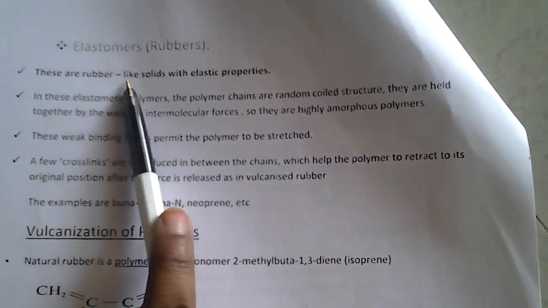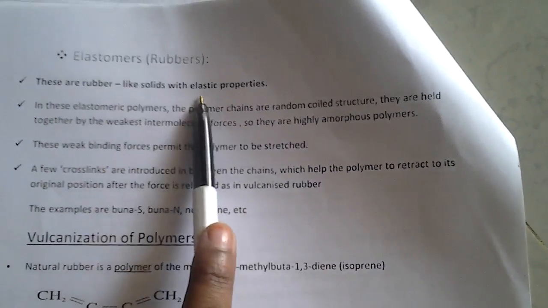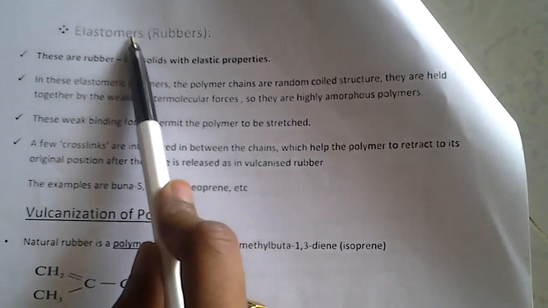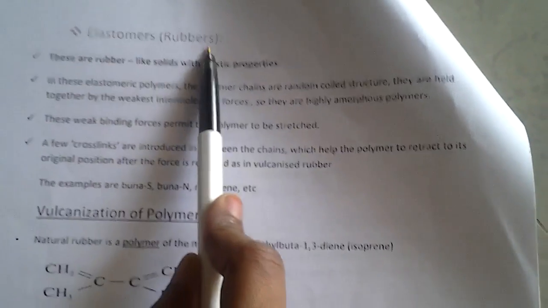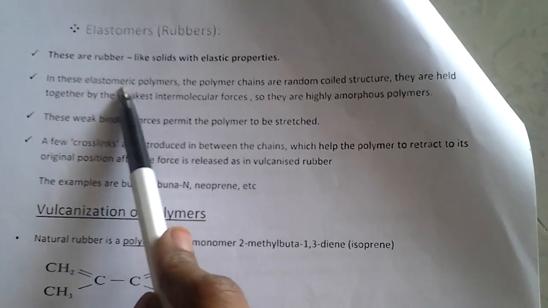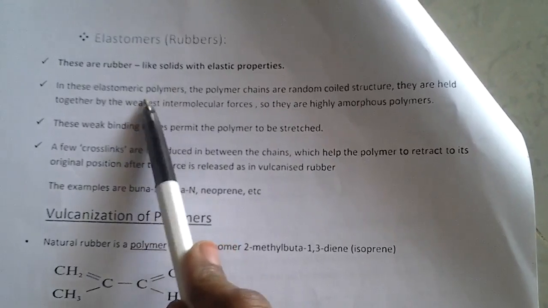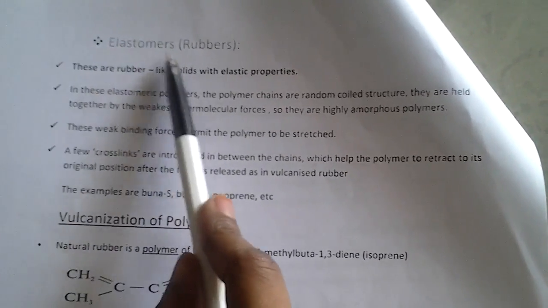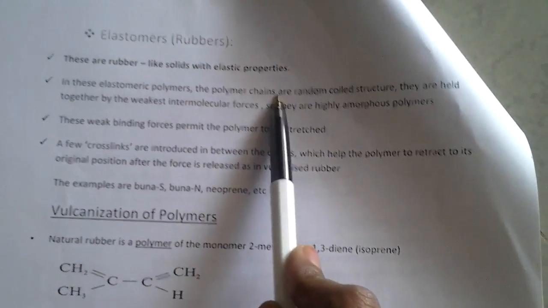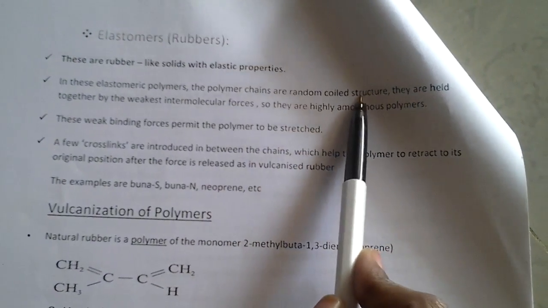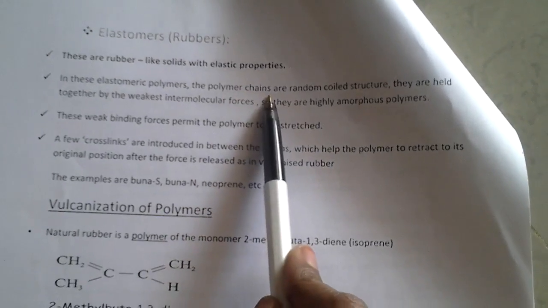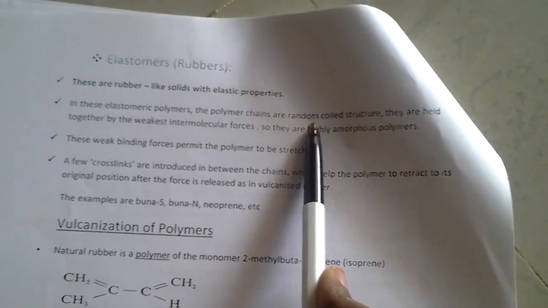As the name indicates, elastomers have elastic properties. They are rubber-like solids with elastic properties. For elastomers, the best example is rubber. In elastomeric polymers, the polymer chains have a random coil structure. How the polymer chain is formed is random.